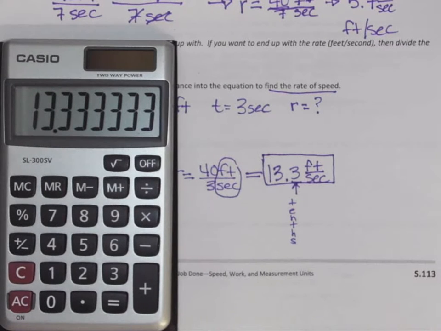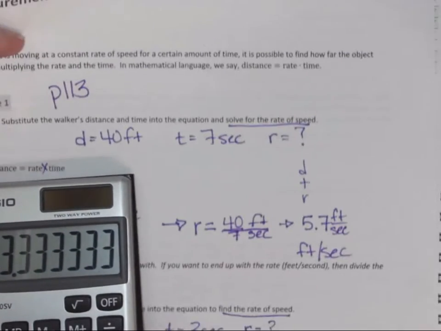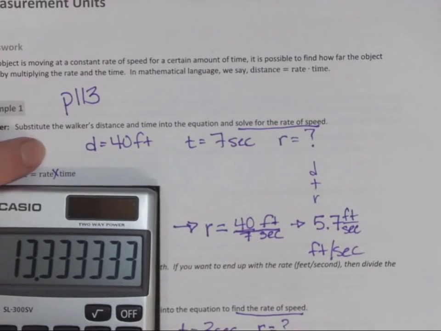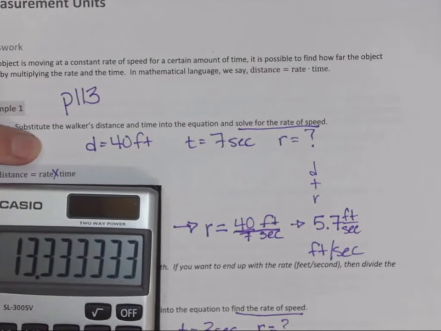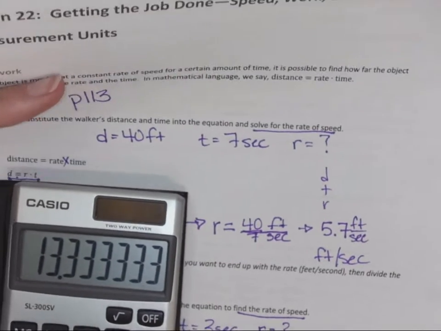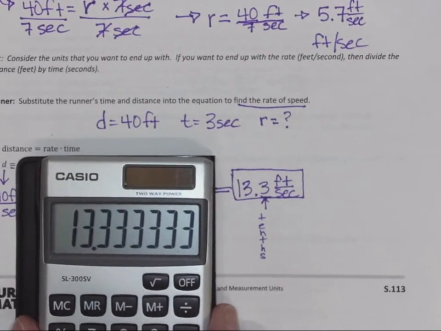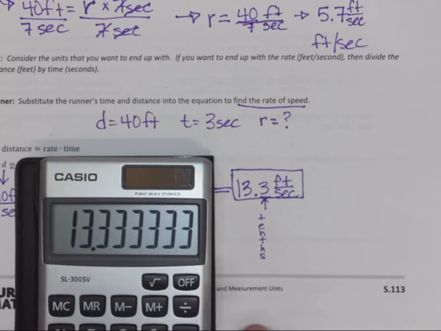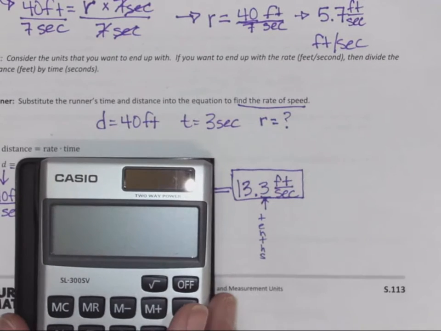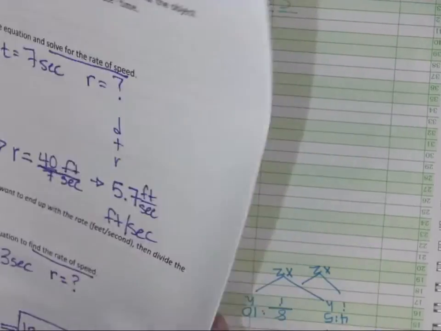Question: where do you get the 40 and the seconds? This morning we had to come up with numbers for this problem. One of my students walked from the bookshelf to the door. She did it in 7 seconds. And then one of my students ran from the bookshelf to the door. They did that in 3 seconds. That's where we got the numbers. That's why I wrote them here, and they weren't written for you. Okay, go ahead and turn the page to 114.